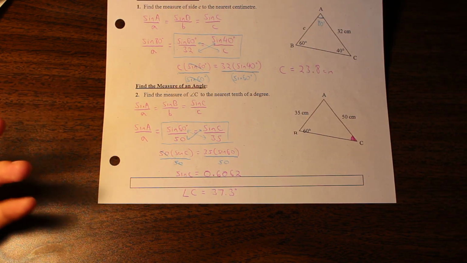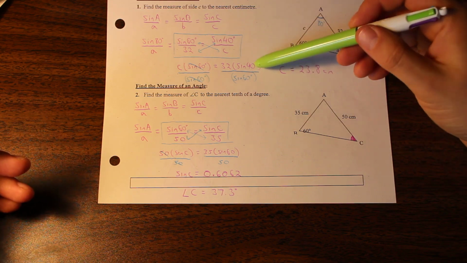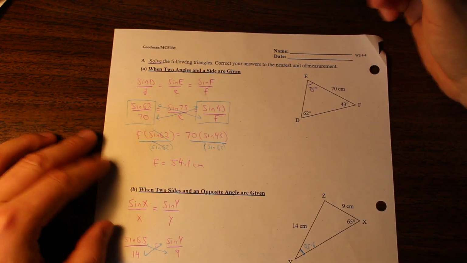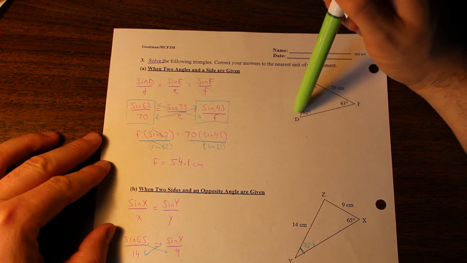That's pretty much the lesson, how to solve for an unknown side length or an unknown angle. The only thing that takes this a step further is what if you don't have A, B, and C? What if you have D, E, and F?